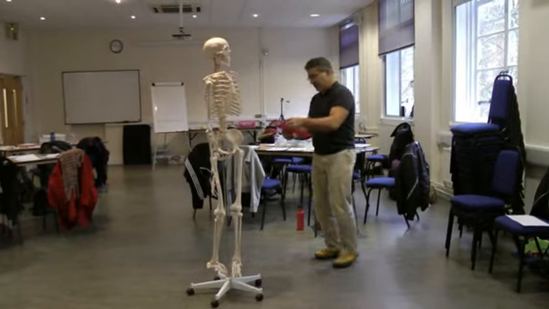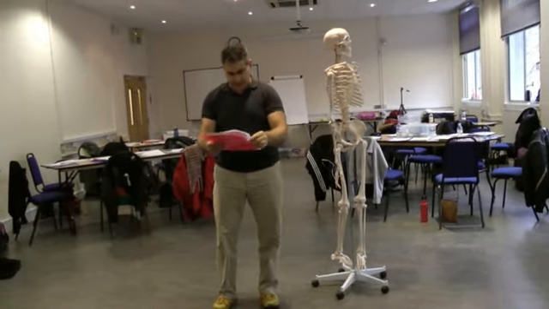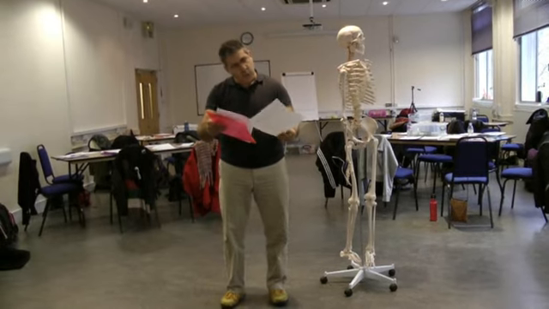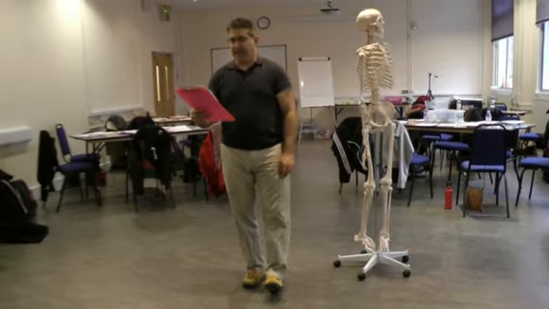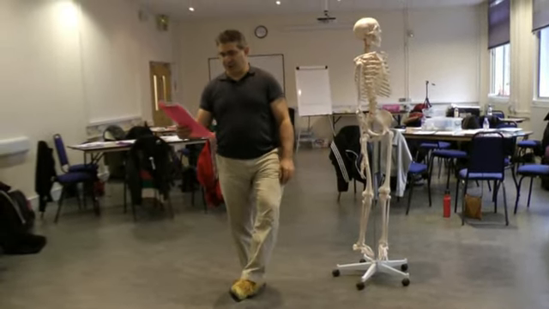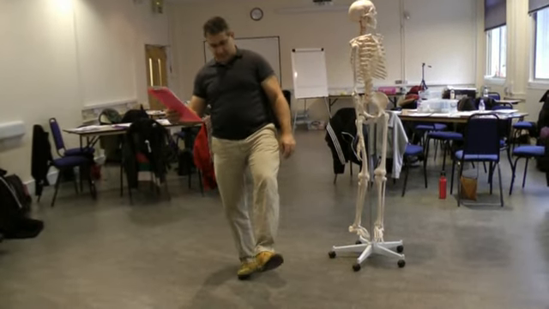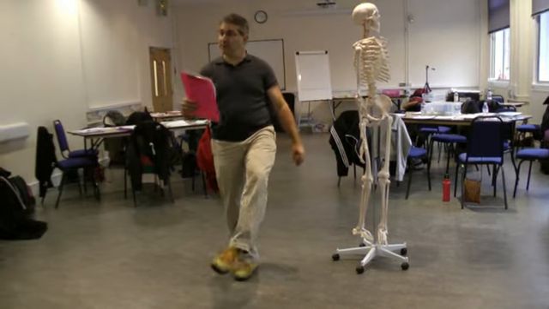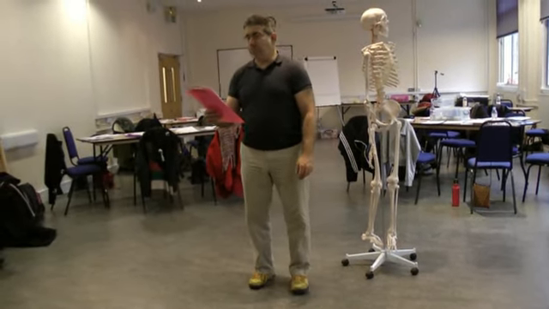Where are we now? Good. Page 3, depression. Inversion is soles facing each other. Eversion is the opposite. It's a small movement. Supination and pronation is actually pretty much the same thing.